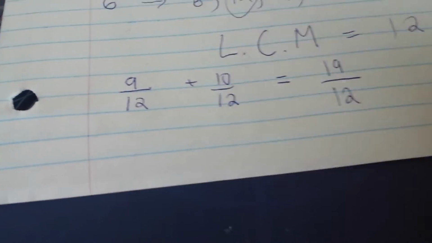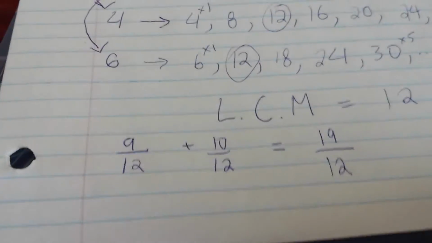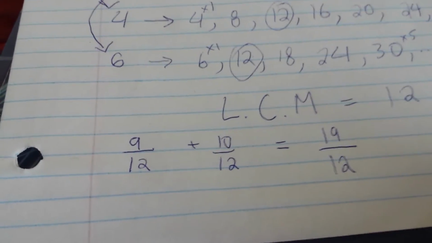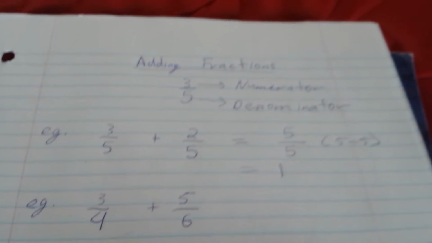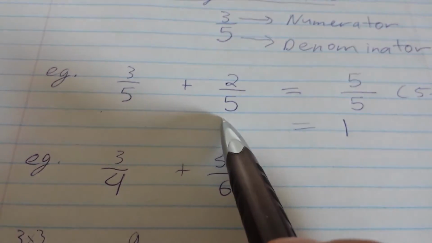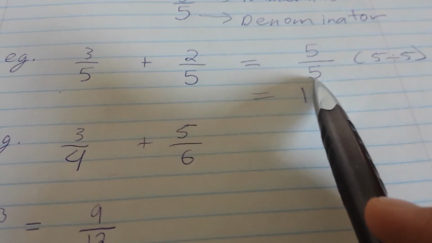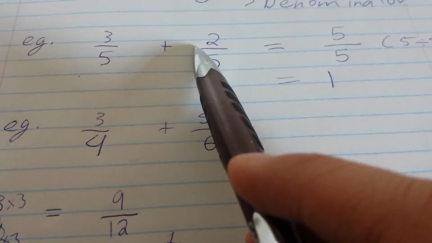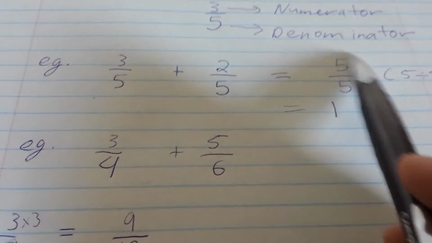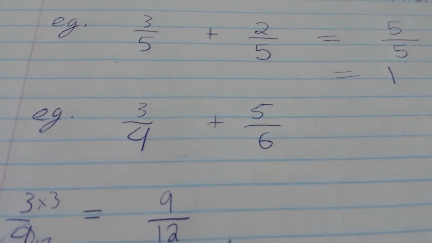Okay, so this is how you add fractions. So I went through 2 examples with you today. An easy example where the denominators are both the same, and so you keep the denominator the same in your answer, and all you do is add the numerators, the top numbers up, and that's your answer right there.